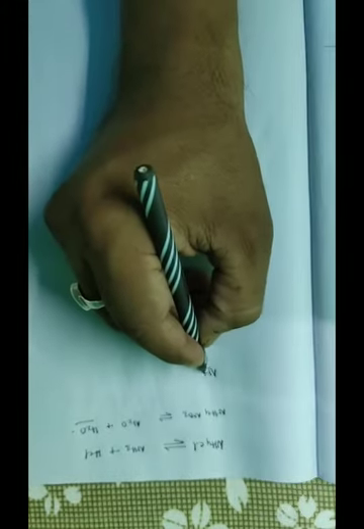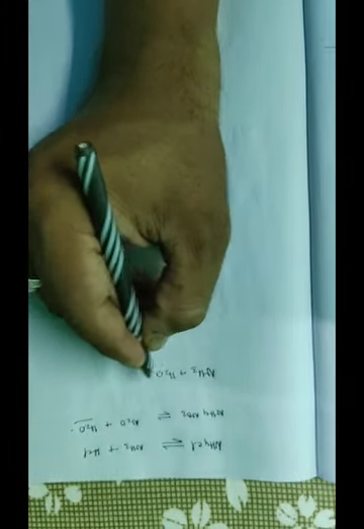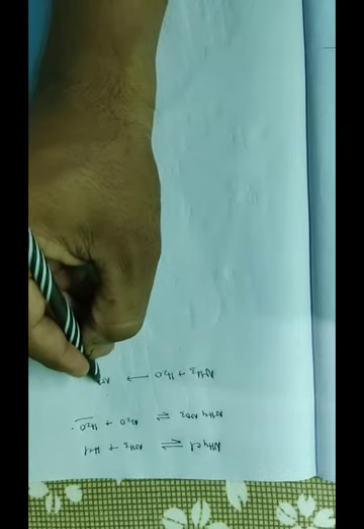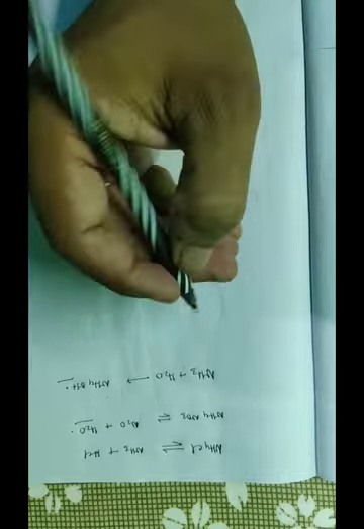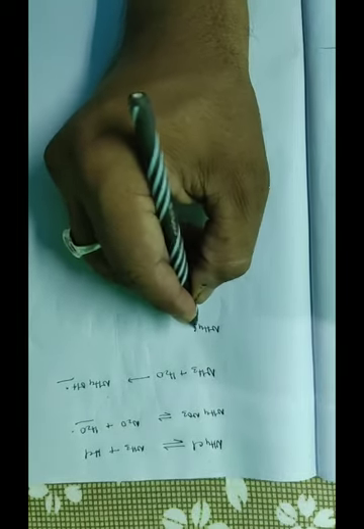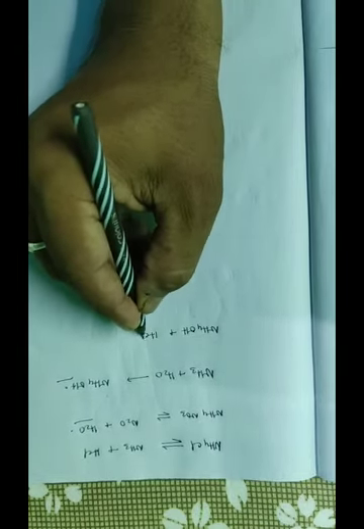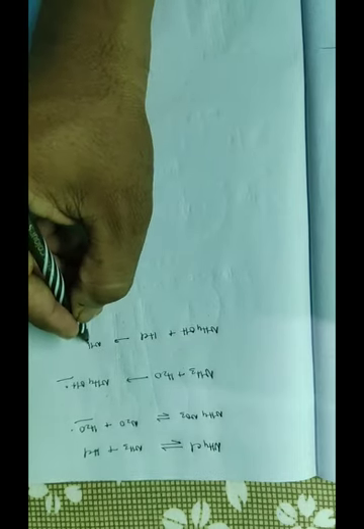Okay, aqueous solution of ammonia. Ammonia is dissolved in water to form its aqueous solution. When ammonia reacts with water, an aqueous solution is formed, that is your ammonium hydroxide. Okay, reaction of ammonium hydroxide with acid. Say for example HCl. And what will be the product? NH4Cl plus water.